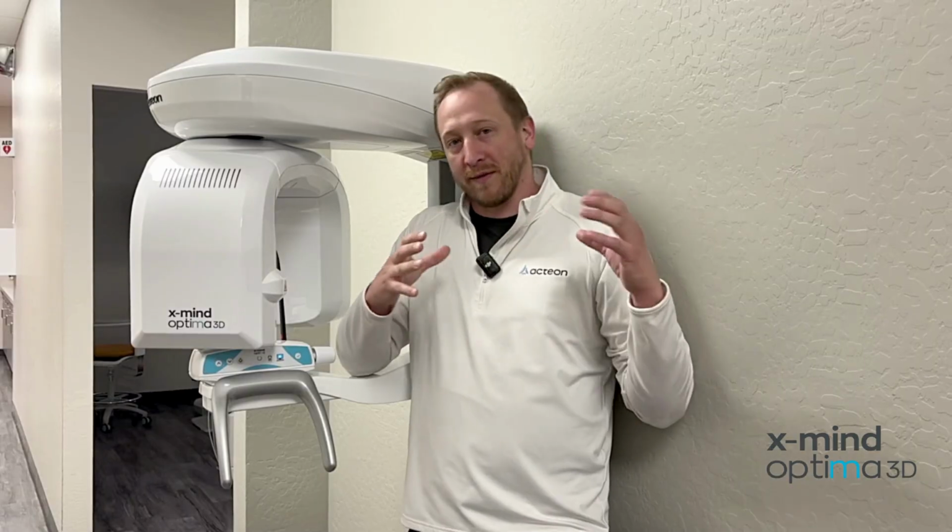The new sensor has a higher field of view, goes all the way up to 17 by 12, all the way down to 5 by 5, with a fantastic clarity of the photo. So what that allows you is a lower radiation for a better picture. And we can go all the way from 5 by 5 for those endo scans up to 17 by 12 for oral and maxillofacial treatments and treatment planning.